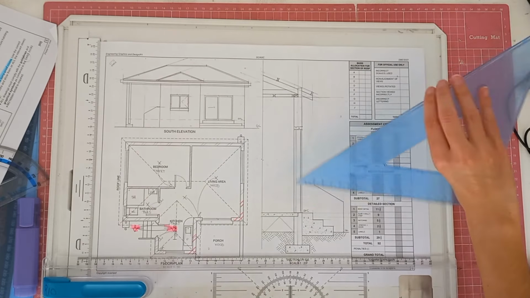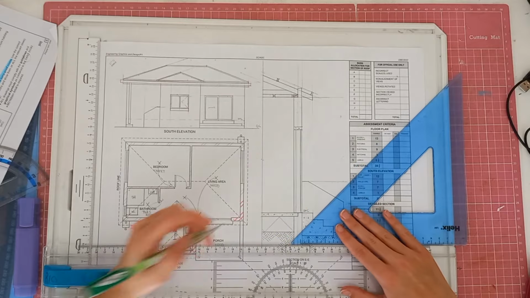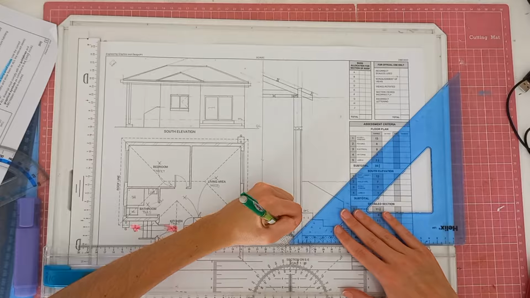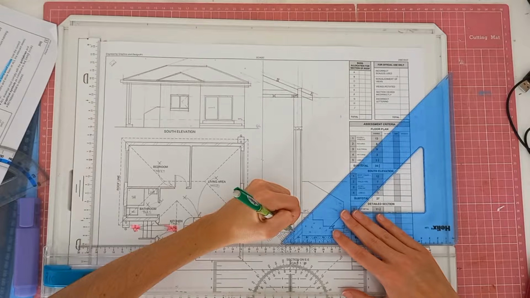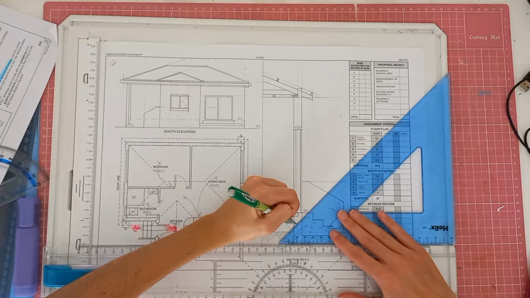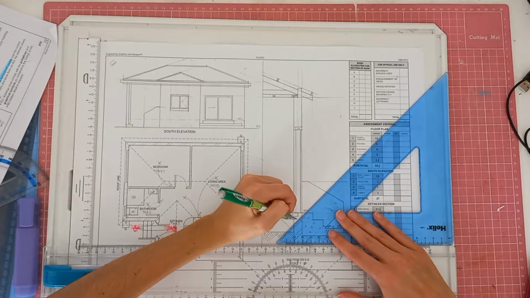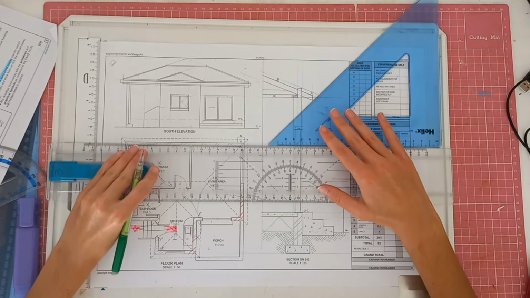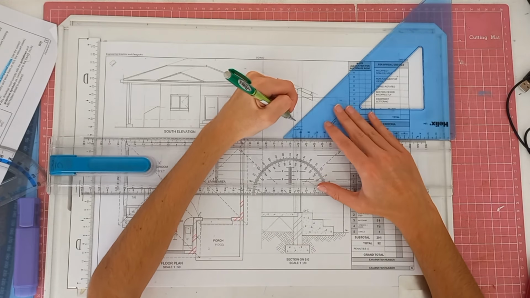And then also we are going to still have to hatch our wall. So remember the hatching that you need to do is important as well. You're obviously going to make sure you hatch so that you can get your marks for your hatching. Okay, and we can just bring it up and do the same.